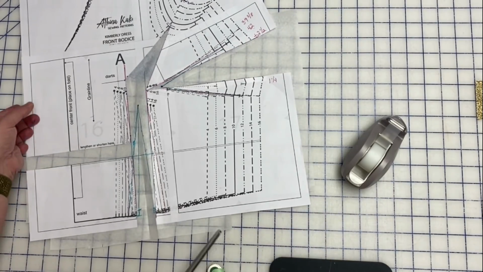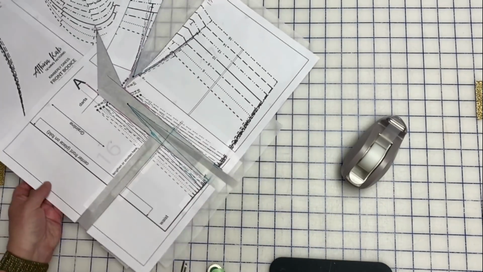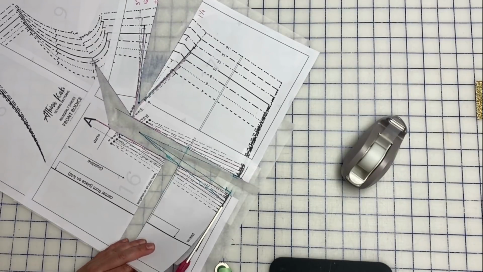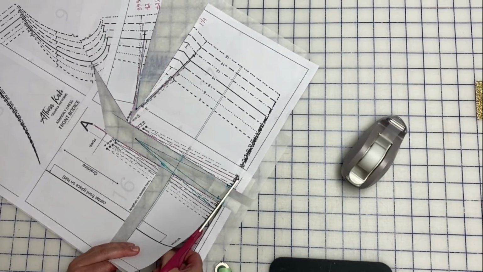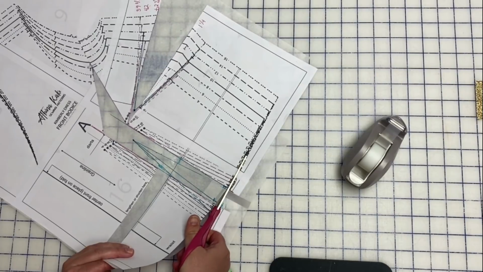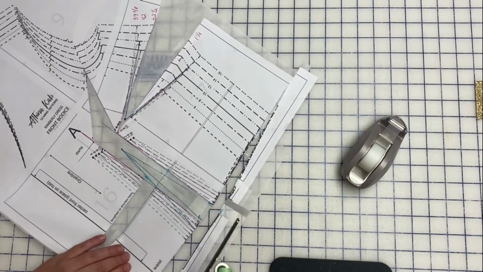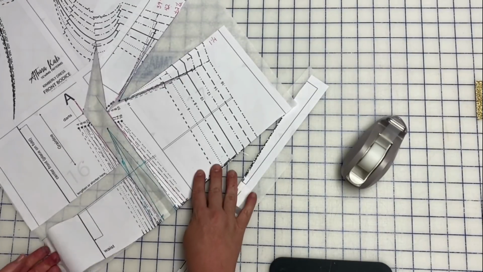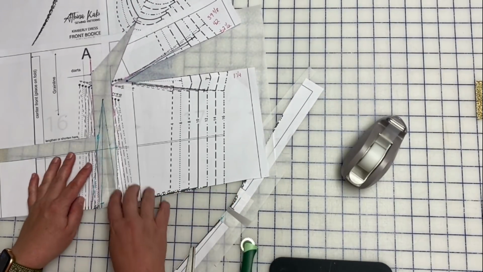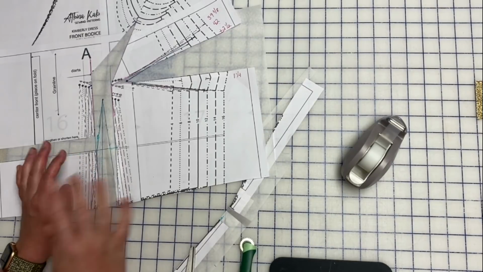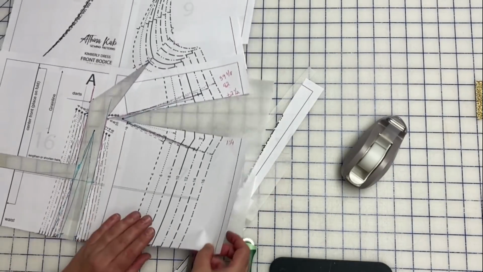So now I can go through and cut it there at the bottom. That is on tape too, so that line is not wanting to stay, but I can see what I need to see.